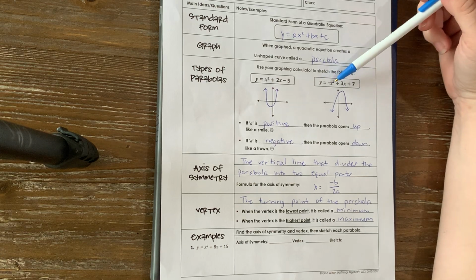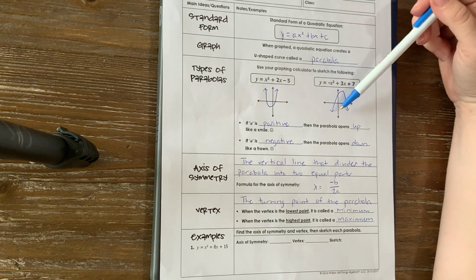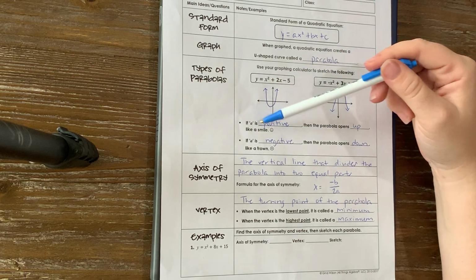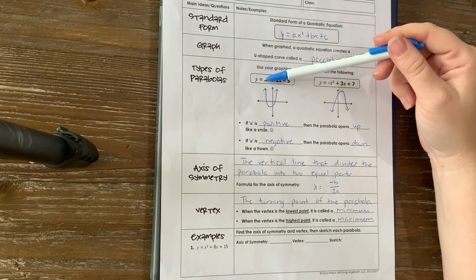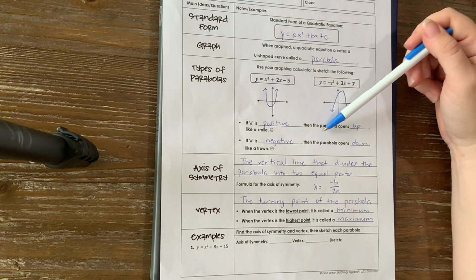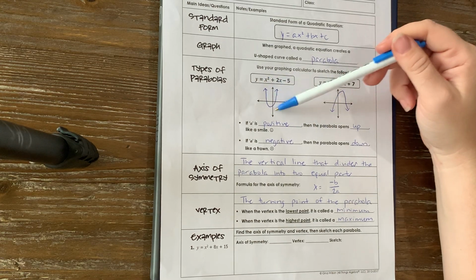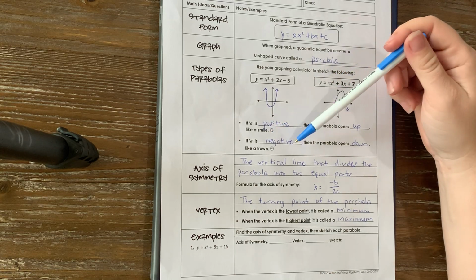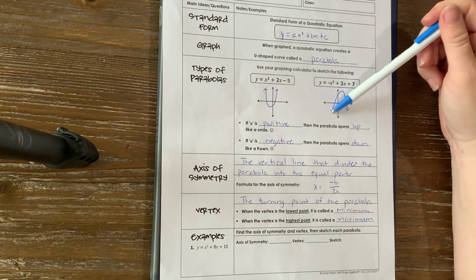Okay, on the second one, negative x squared plus 3x plus 7, you're going to have a graph that looks kind of like this. So what happens here is that if your a is positive, so the number in front of the x squared is positive, then your parabola is going to open up like a smile. If your a is negative, like this one, then the parabola is going to open down like a frown.